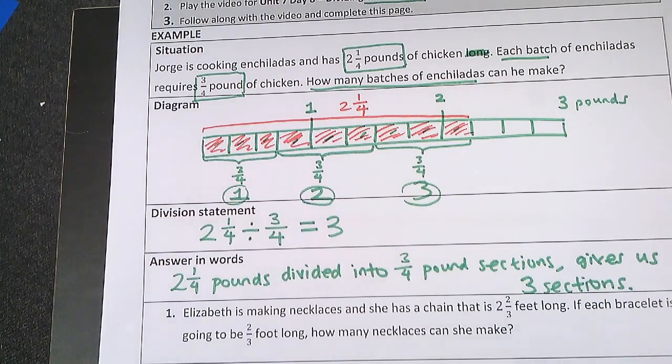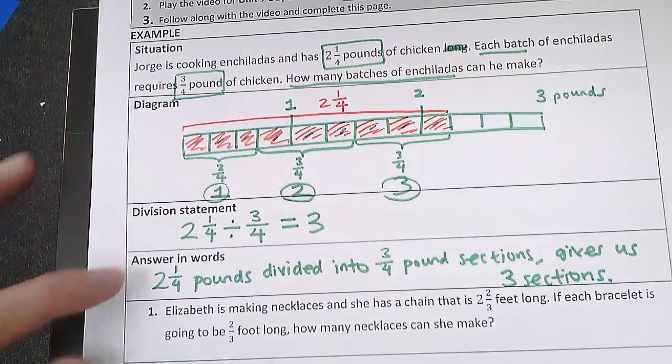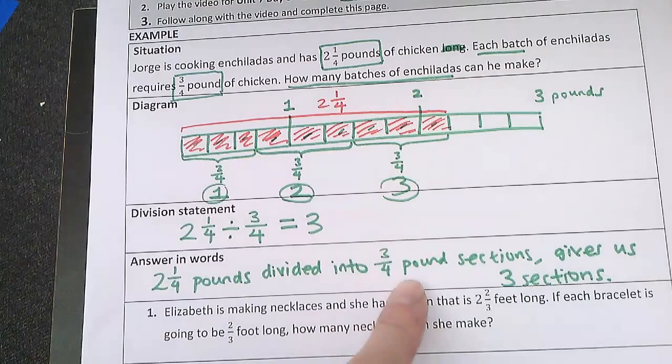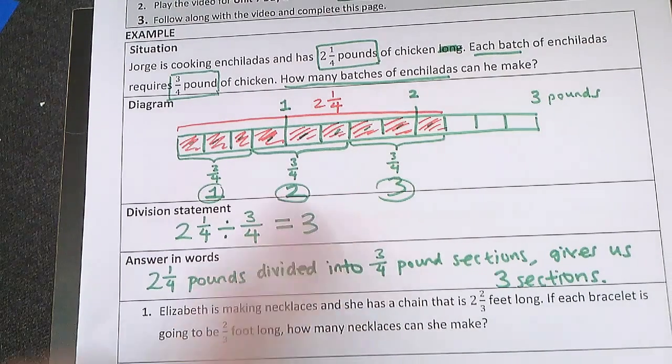So whenever it asks us to write our answer in words as a full sentence, for a situation like this, that's what we can write.